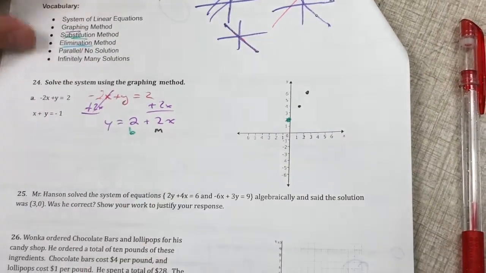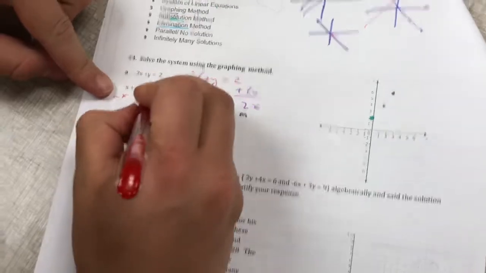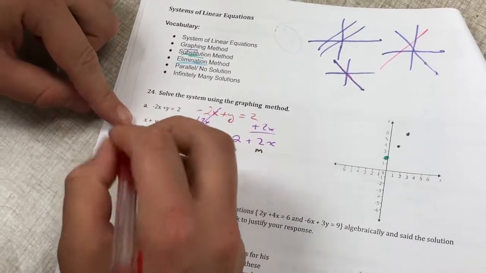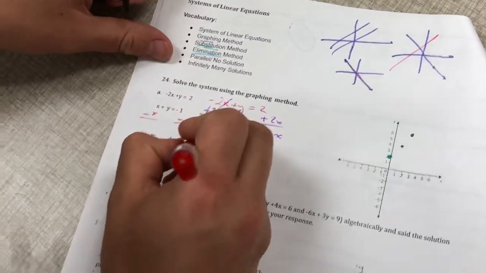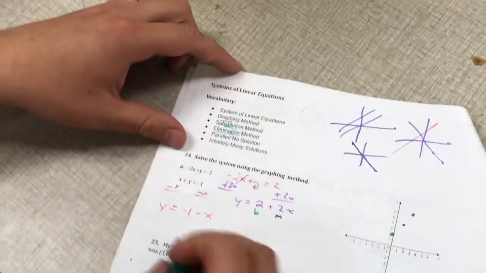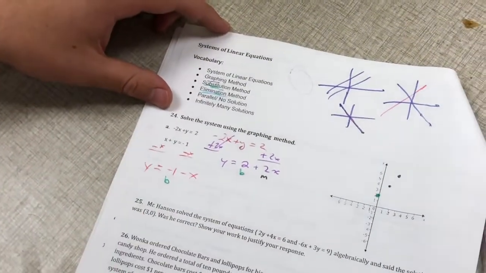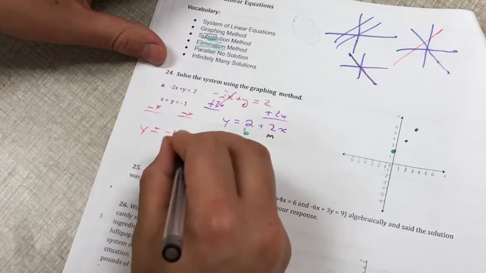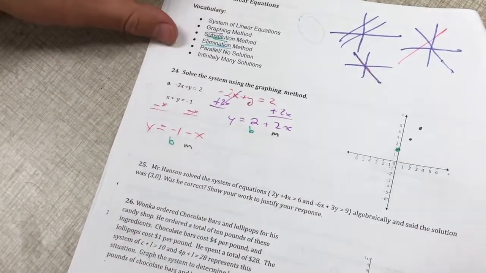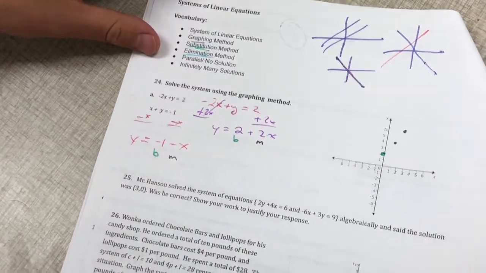And then for my other one, I need to subtract x on both sides. As you can see there, it's not solved for y. And then I get negative 1 minus x. So I'm going to get my y-intercept of negative 1, and I'm going to get my m as negative 1, that's a negative 1 over 1x there. So I plot my point at negative 1.